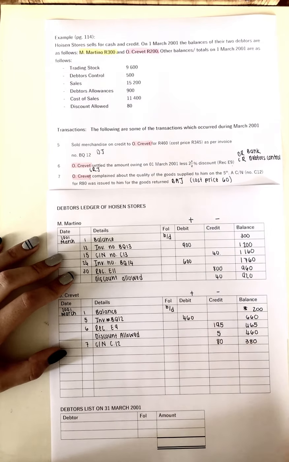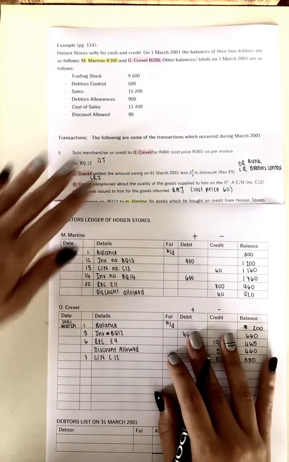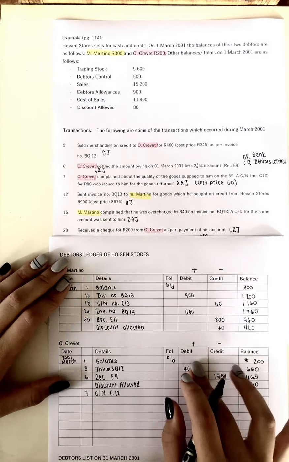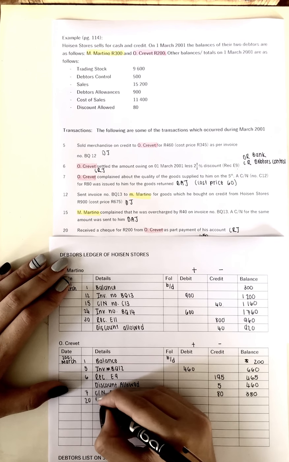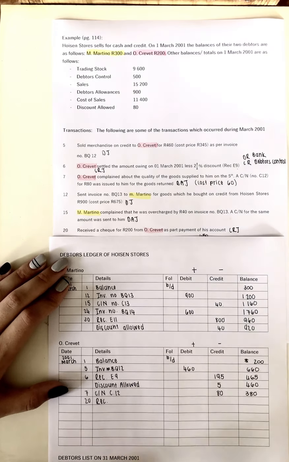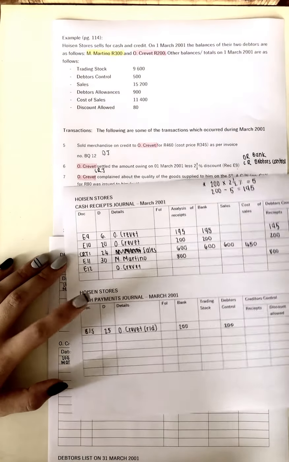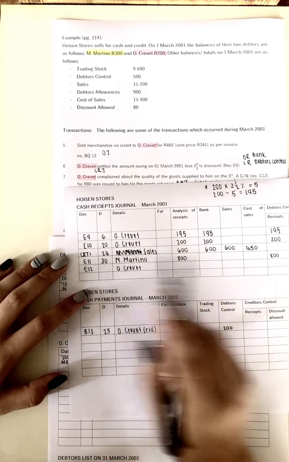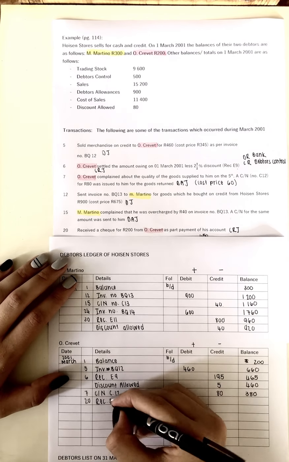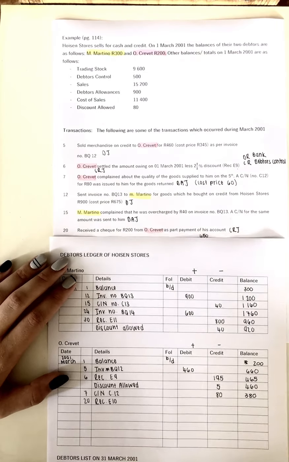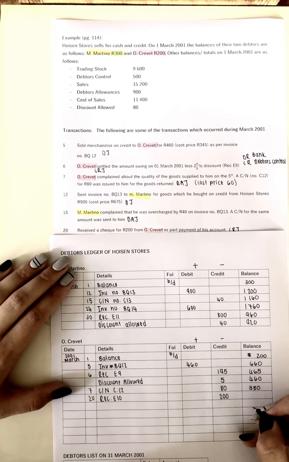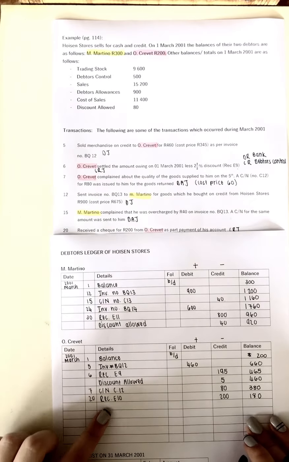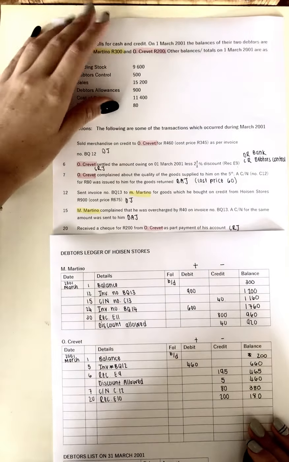Okay, then on the 20th, we received a check because he paid his account back. So this went into the CRJ, so we know it's a receipt. It's a receipt number, and let's check what receipt it was. So we know it happened on the 20th, so it was E10. So receipt E10, okay. This decreased the amount he owes us by 200, and no discount was given to him. So this will just be 180. And we don't have to put the discount because there's no discount.